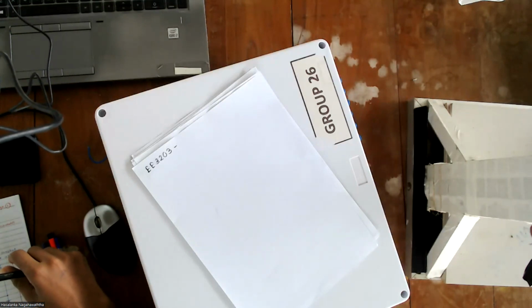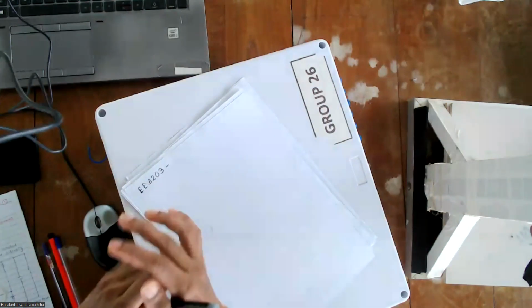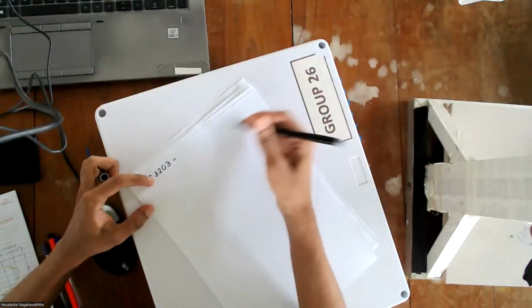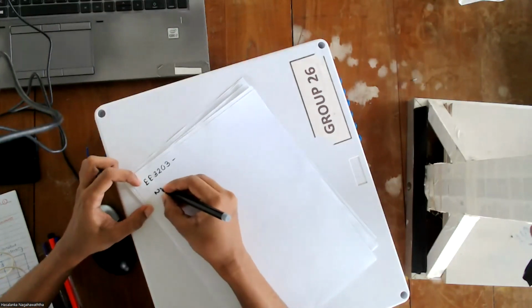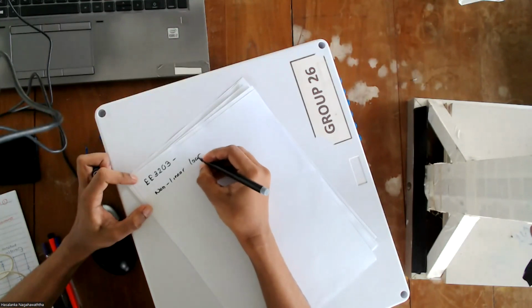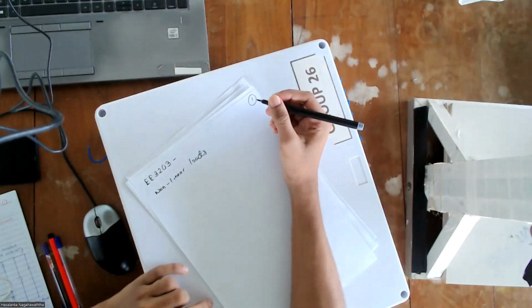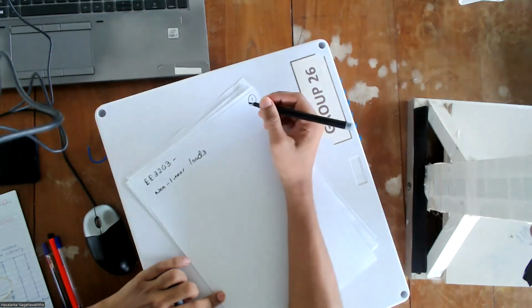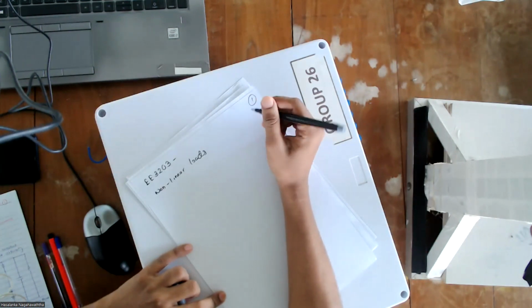We need to discuss non-linear loads today. Non-linear loads don't have a constant relation between the current and voltage along the alternating period.